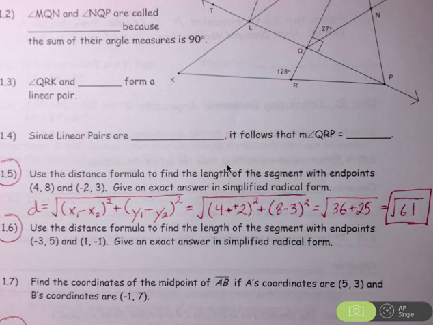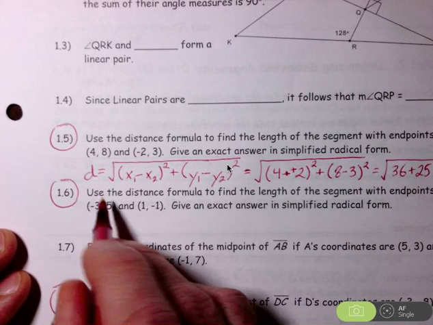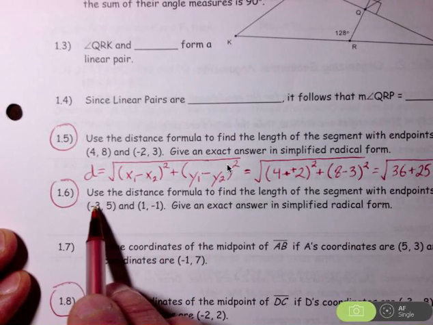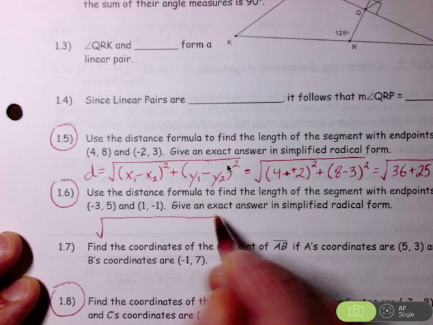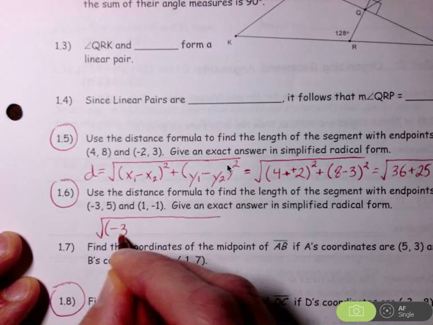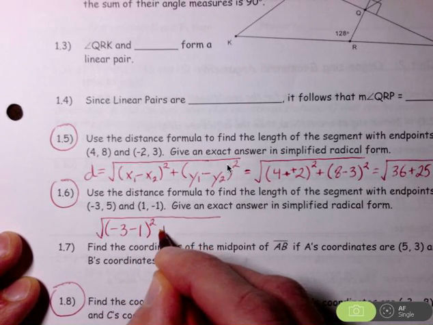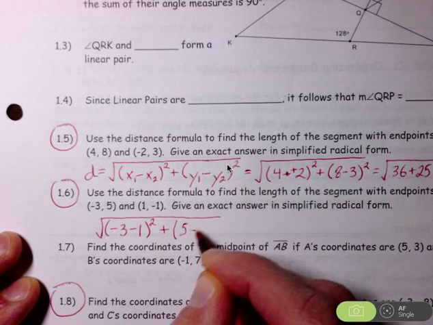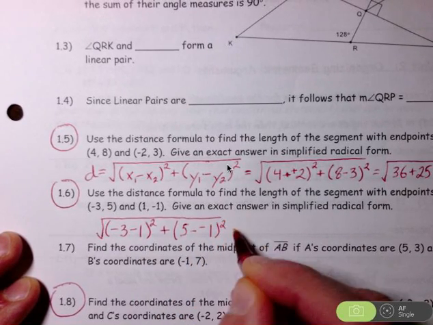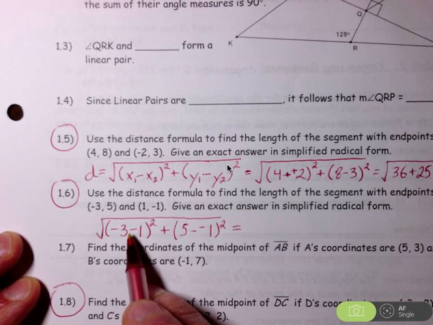So question 1.6 is essentially the same type of a question. So again, distance formula. So we need to take the difference of the x coordinates. We'll start there. So -3 minus 1. There it is. We'll square that quantity. The difference of the y coordinates, 5 minus -1. Square that quantity also. So the -3 minus 1, that's -4.